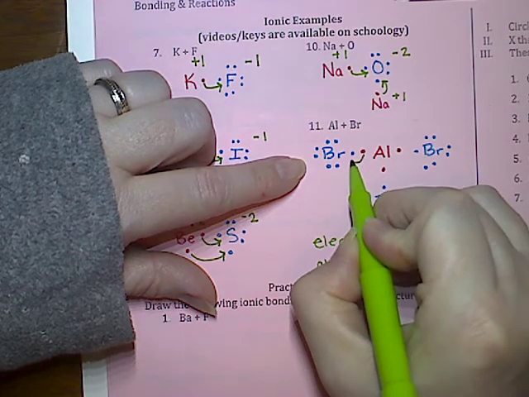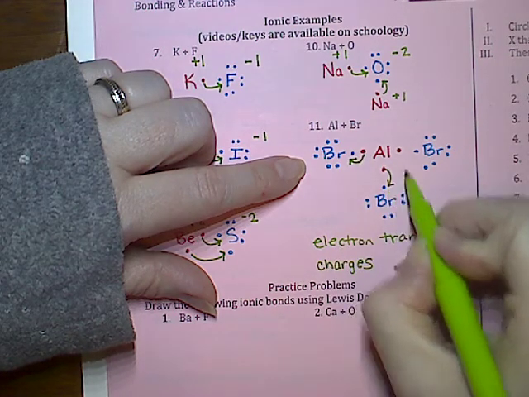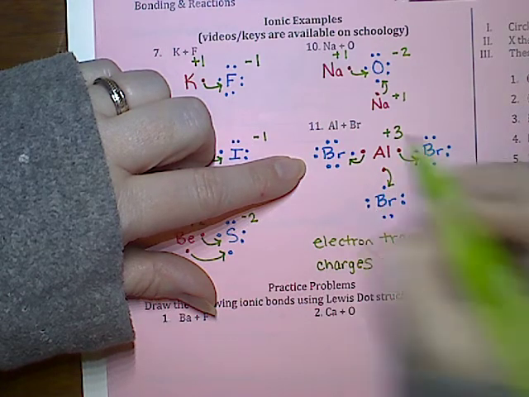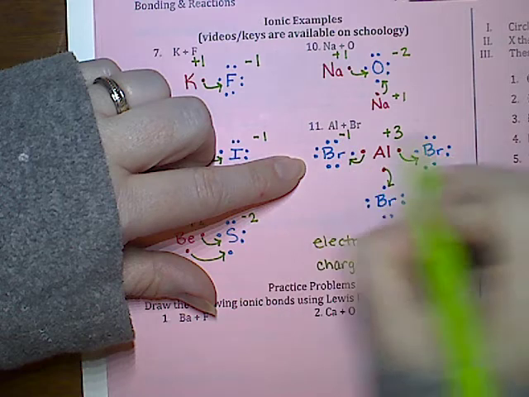Aluminum is going to give up to each of those bromines. So that would give aluminum a positive 3 charge, and each bromine a minus 1 charge.